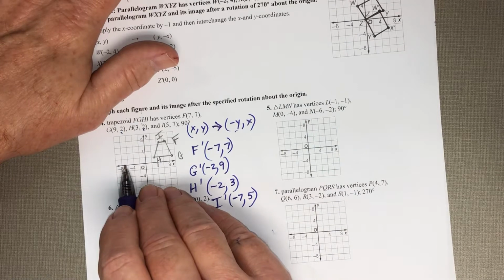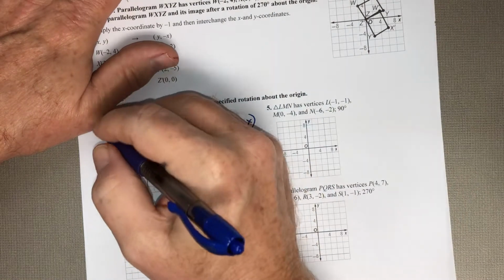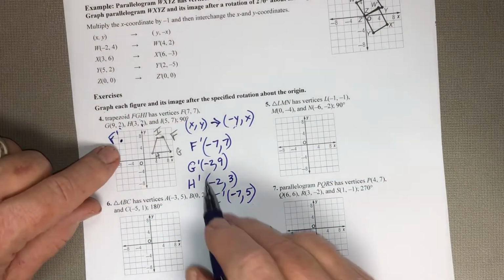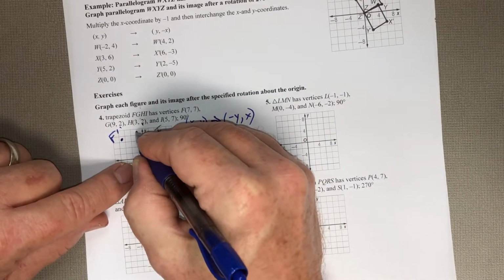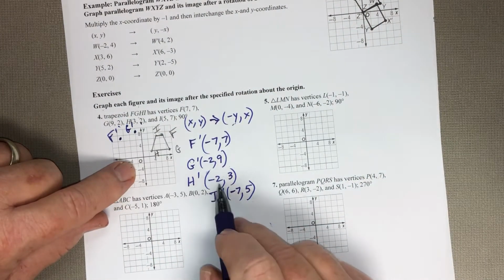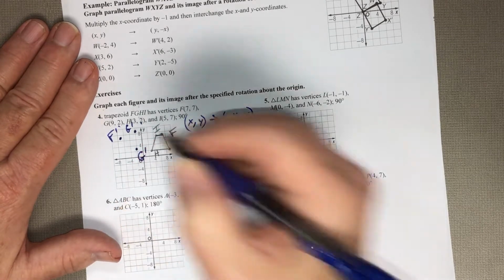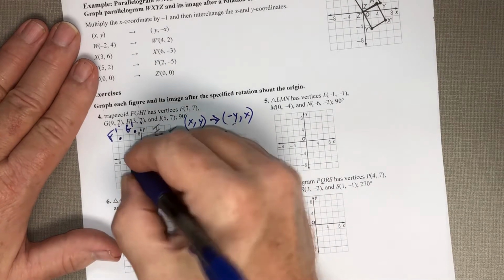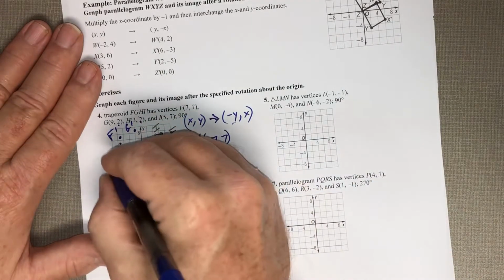Negative 7, 2, 4, 6, 7 would be approximately right there. So there are the coordinates for point F prime. G prime is negative 2, 8, 9, approximately right there. That would be the point G prime. H prime is negative 2, 3, which would be right there. And then I prime would be negative 7, 5. So negative 7, 2, 4, 5 would be right there. And that would be I prime.